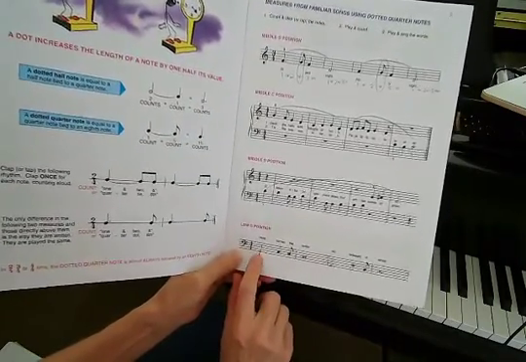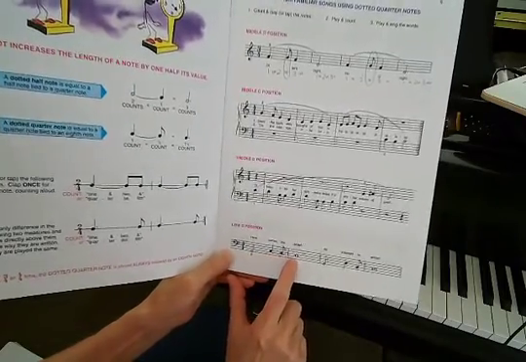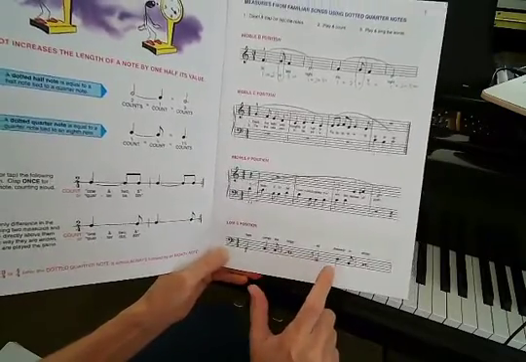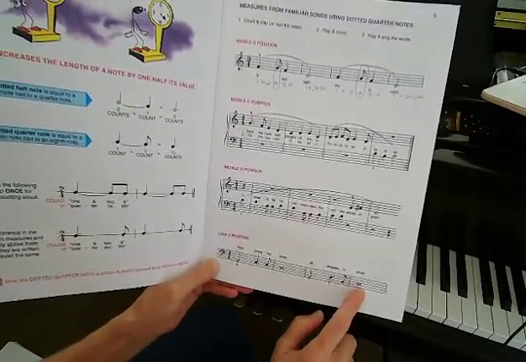So it'll be 1 and 2 and 3 and 4 and 1 and 2 and 3 and 4 and 1 and 2 and 3 and 4.